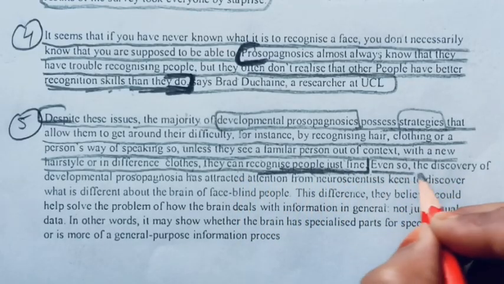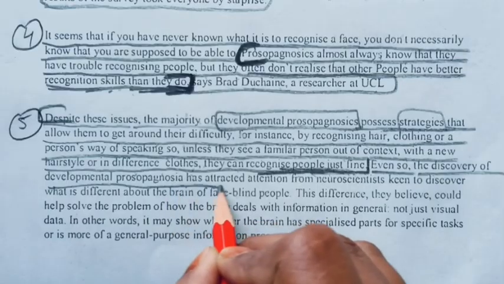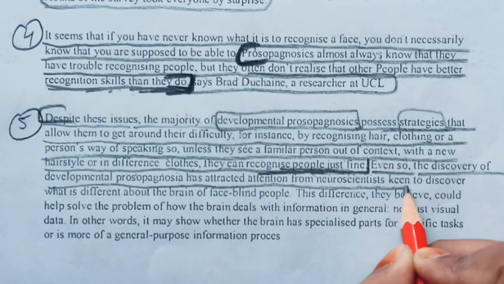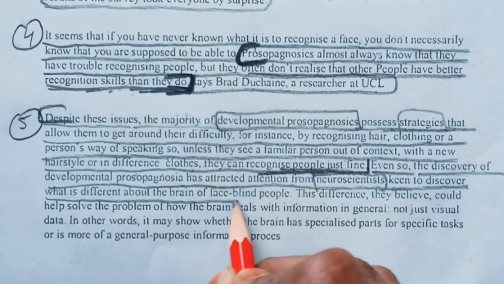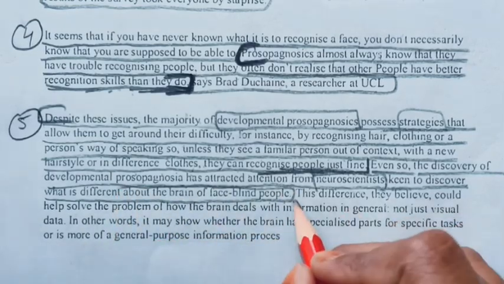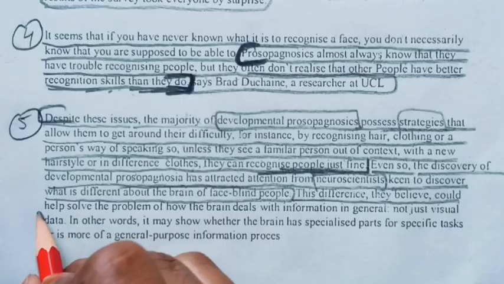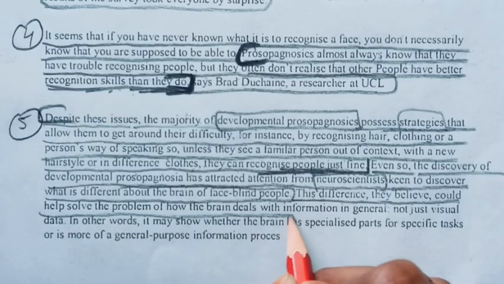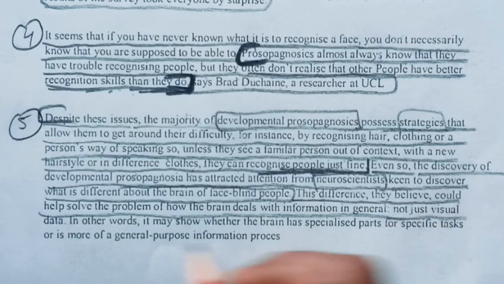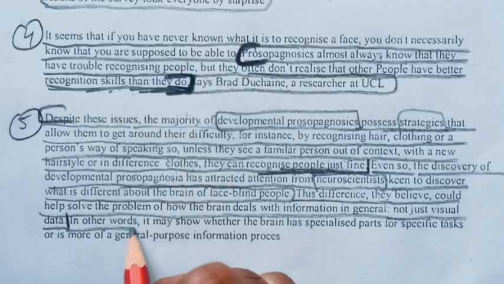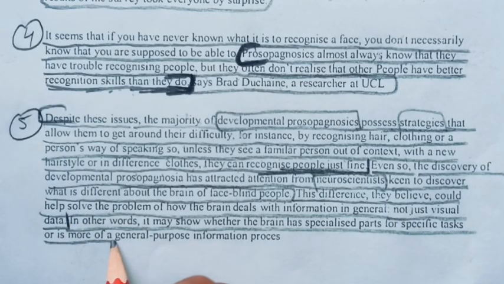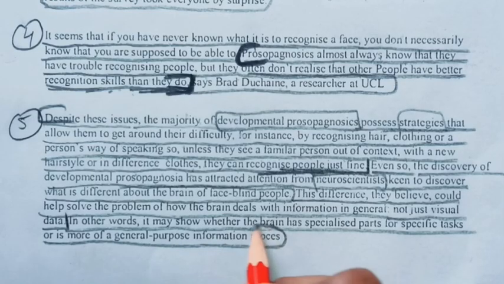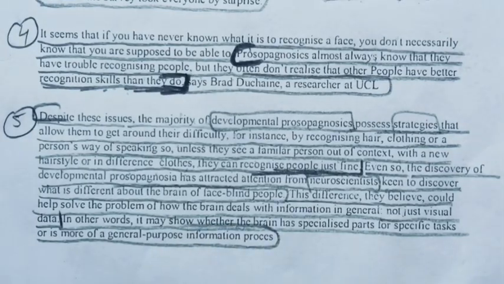Even so, the discovery of developmental prosopagnosia has attracted attention from neuroscientists keen to discover what is different about the brain of face-blind people. This difference, they believe, would help solve the problem of how the brain deals with information in general, not just visual data. In other words, it may show whether the brain has specialized parts for specific tasks or is more of a general purpose information processor. So let's see whether we are getting our answer or not.